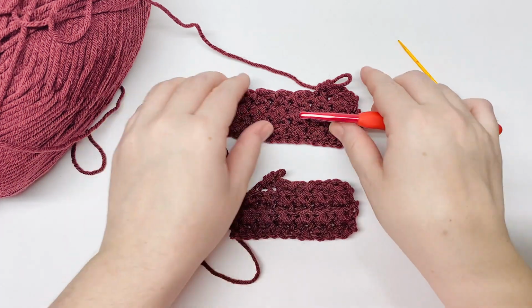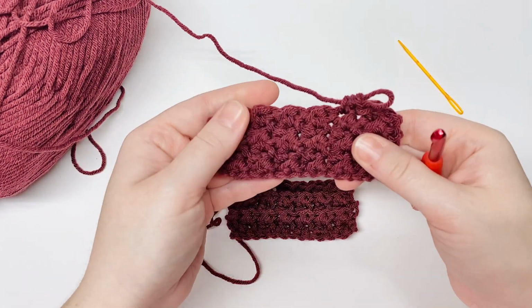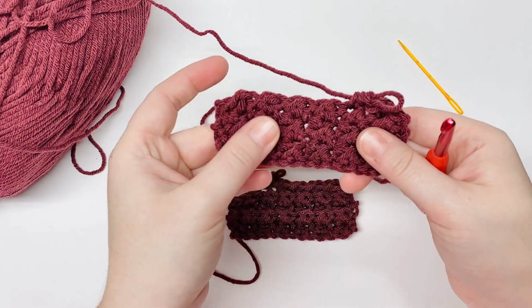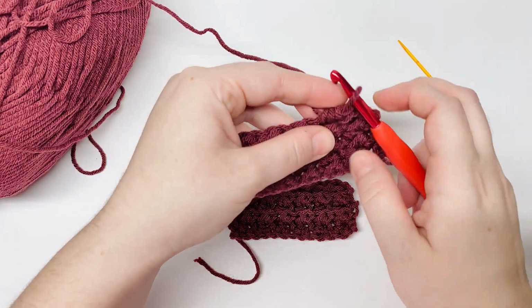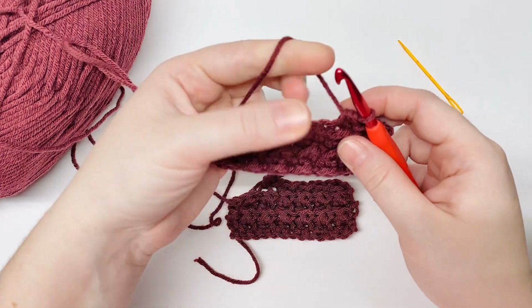compared to this example. This one is more dense, it's not as puffy, and that's because I'm using both loops instead of one.